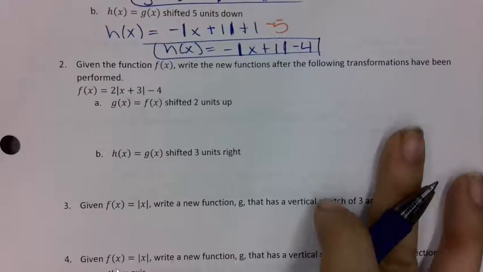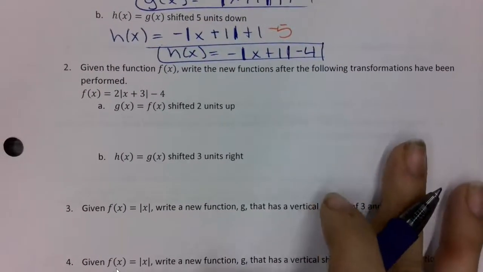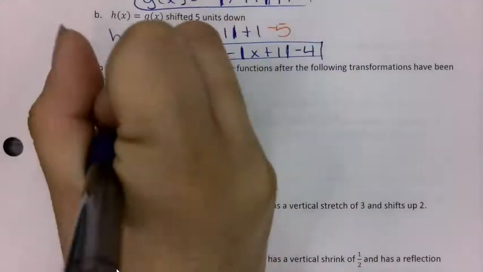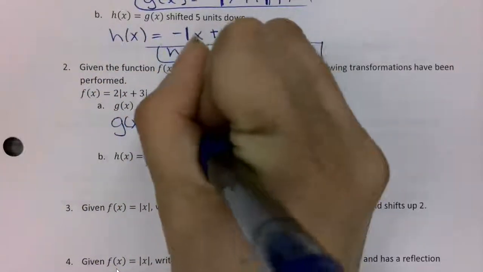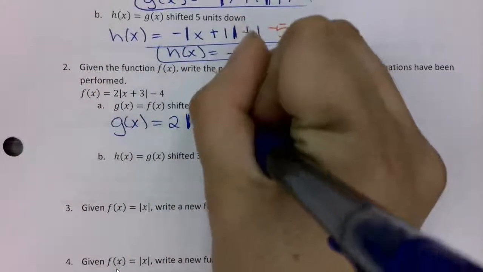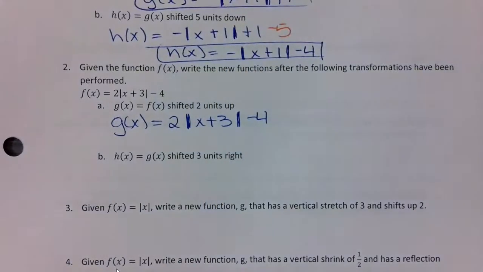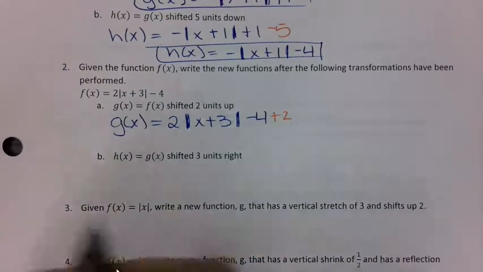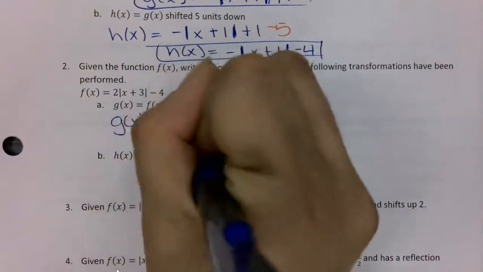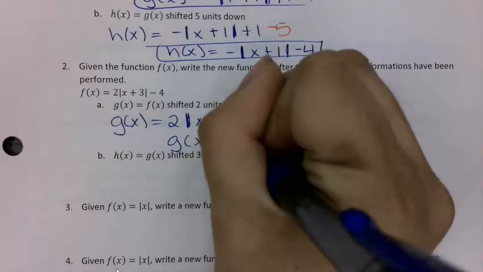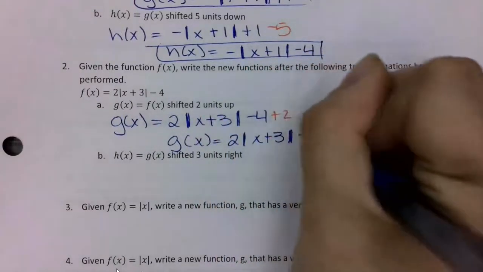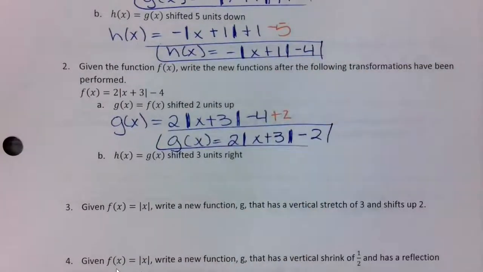Moving on, number 2 works the same way as number 1. This time I'm shifting 2 units up first, and this is the function I'm changing. So I have g of x equals 2 absolute value x plus 3 -4, and then this time I'm going 2 units up, so I'm going to add 2. And then I combine like terms at the end, so I have g of x equals 2 times the absolute value of x plus 3. -4 plus 2 is -2.